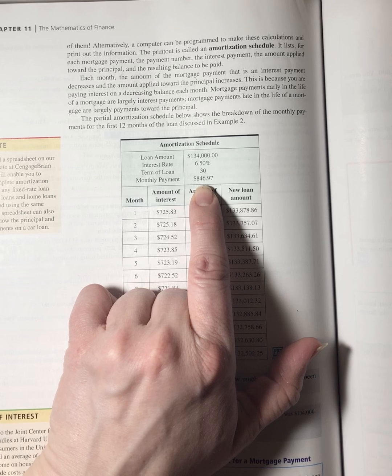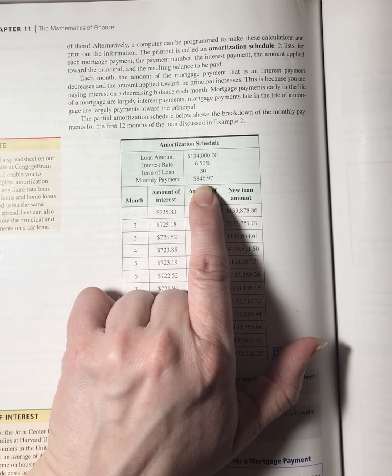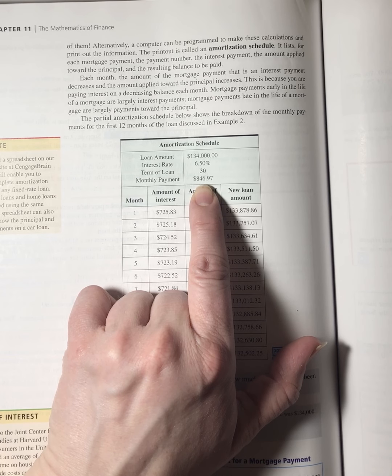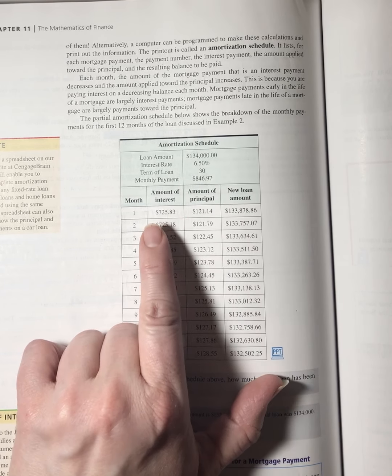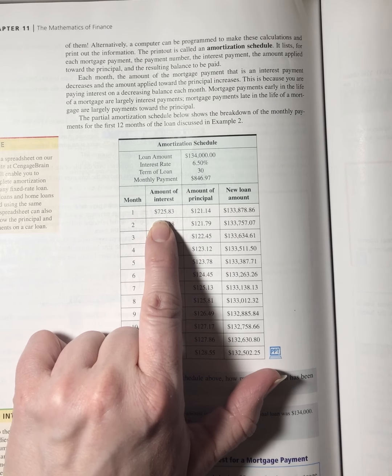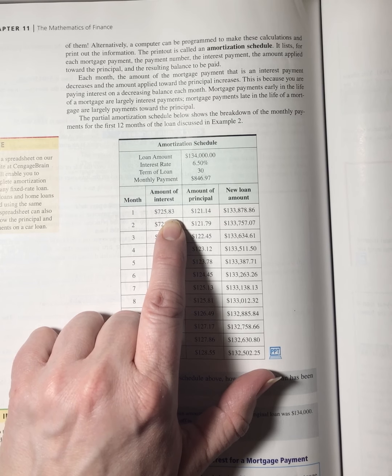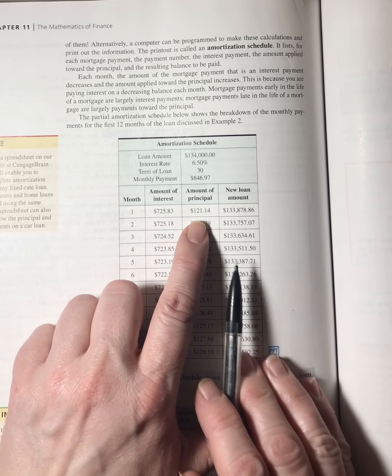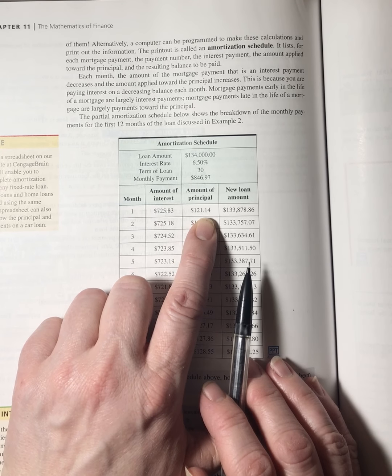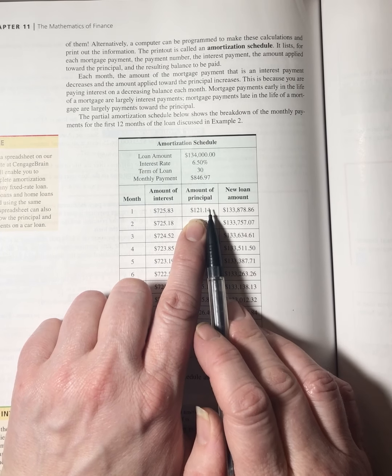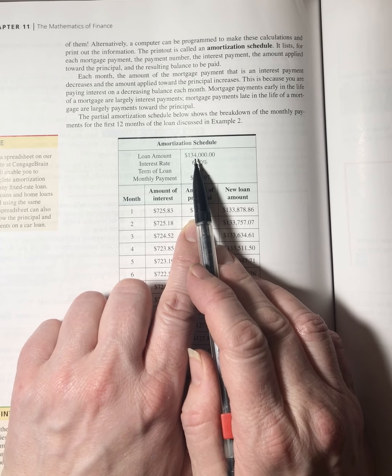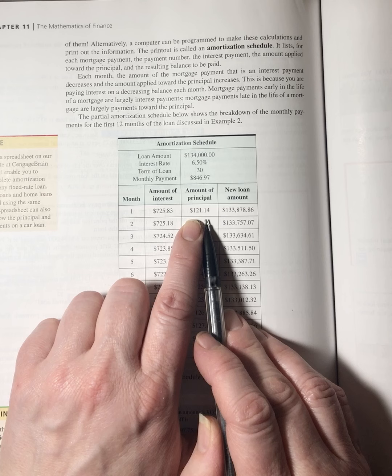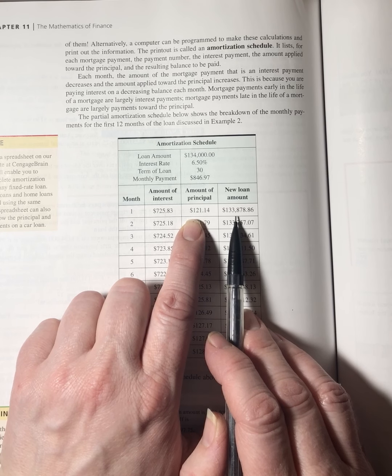Then what an amortization schedule looks at is, from that payment, how much of it goes towards principal and how much goes towards interest. So $725.83 of that $846 goes towards interest. Only $121.14 actually goes towards principal. So your loan is only going to decrease by $121.14.